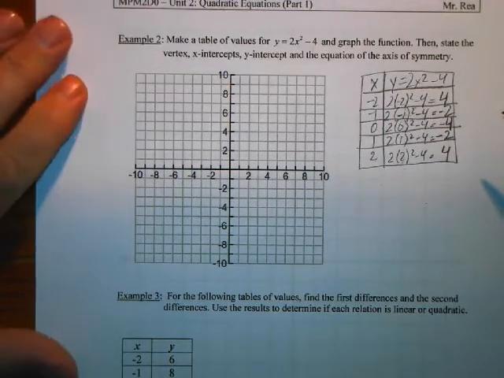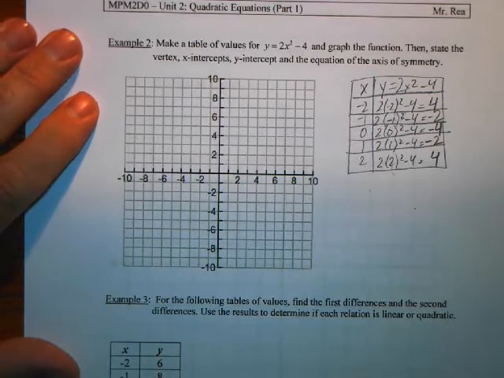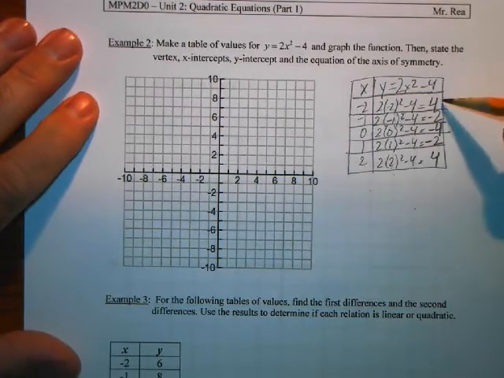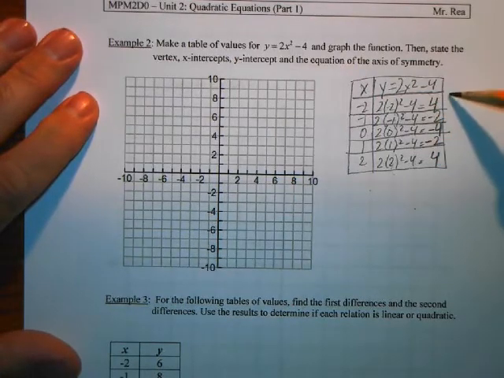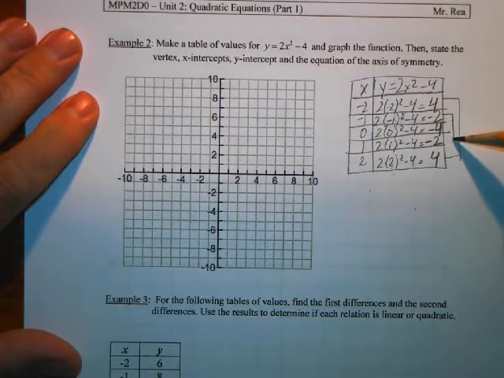And one thing I'd like you to take notice here, we talked about on the last page about the graph being symmetrical. That is, it's kind of the reflection on both sides. So I can actually look at these values here. I've got a 4 and a 4, so I match those up. I got a -2 and a -2, and I got this -4.